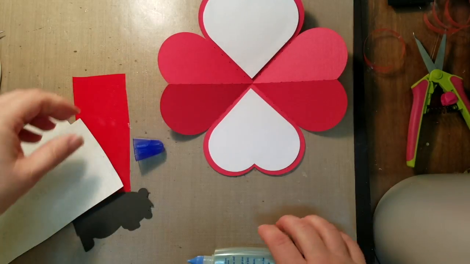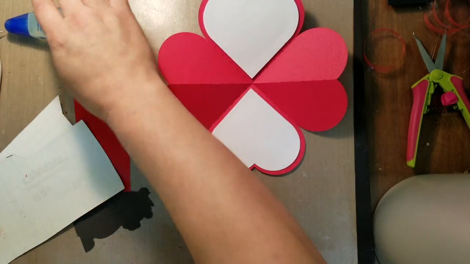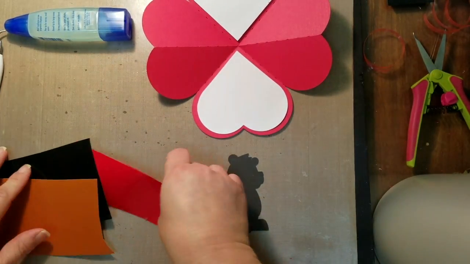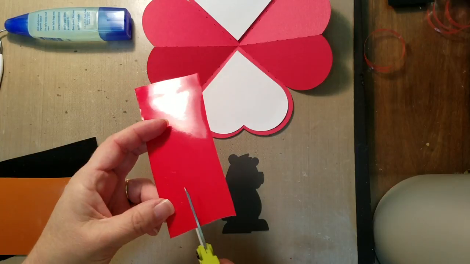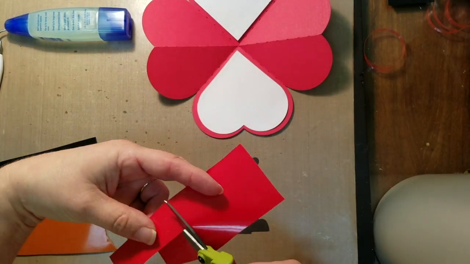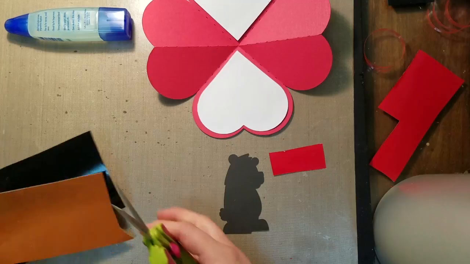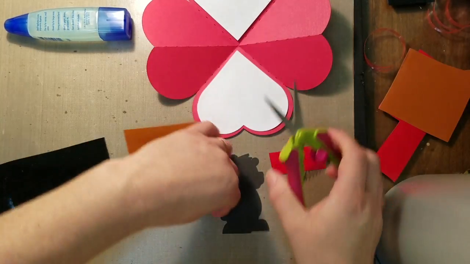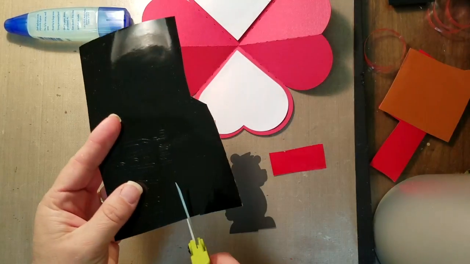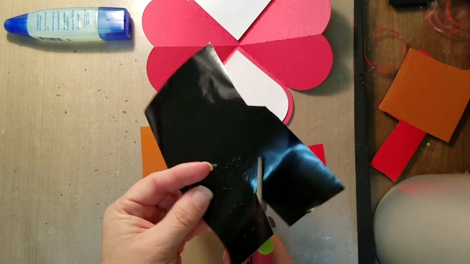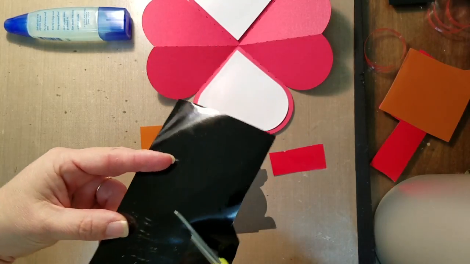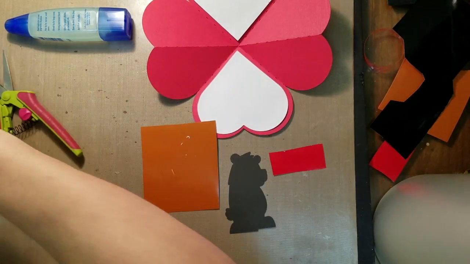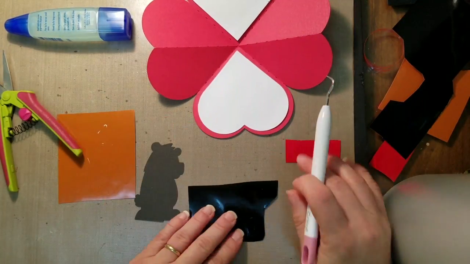Okay, then I'll just put my cap on here. I cut out my little bear out of black cardstock, and I have my other pieces out of vinyl, so I'm just going to trim these up a little bit. I have my bear in brown, and then I have my sentiment here. I'm just trimming it to make it a little bit easier to cut. And trace around, weed it.